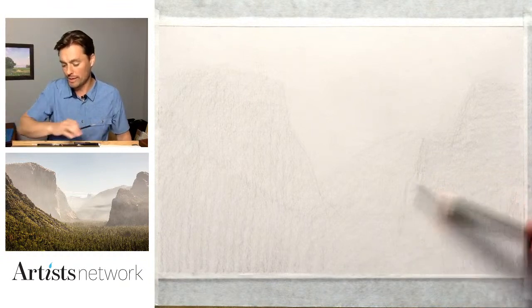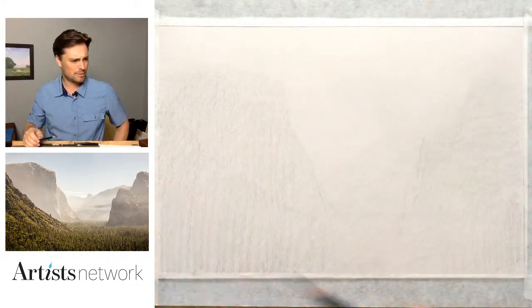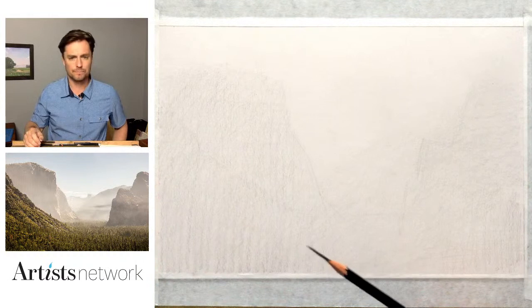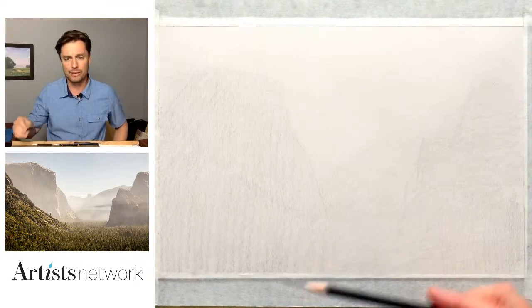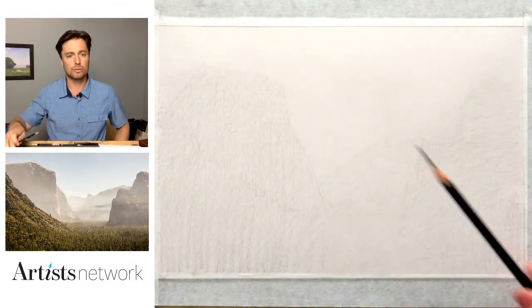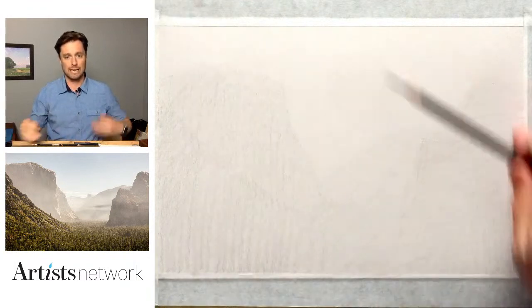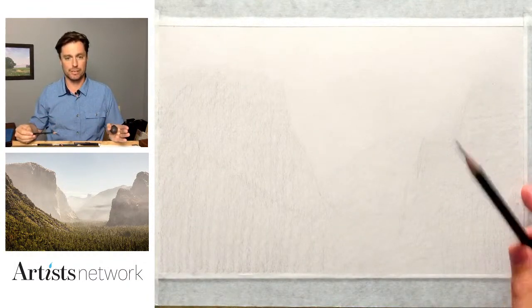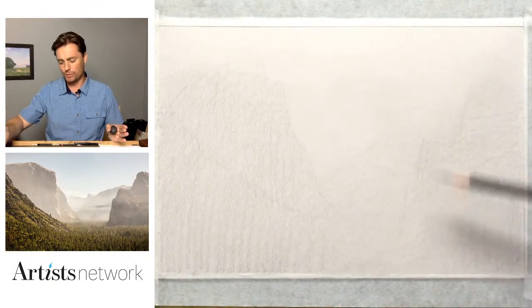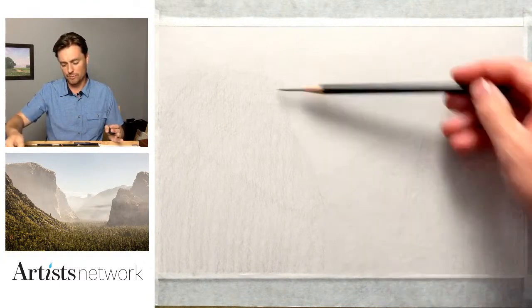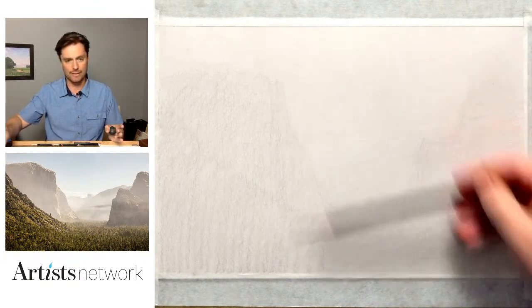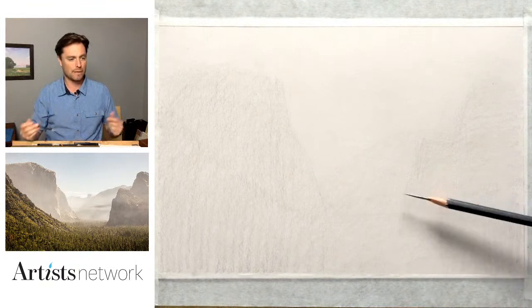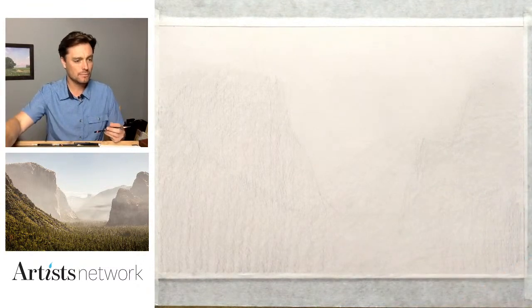And so right away I'm seeing some issues with the composition and the basic proportion. So now that I have this kind of ghostly outline of the major forms, I can start to make some specific decisions. And I think what I want to do is first place these verticals that are on the left and the right, these elements. I want to place them properly. Let's see.